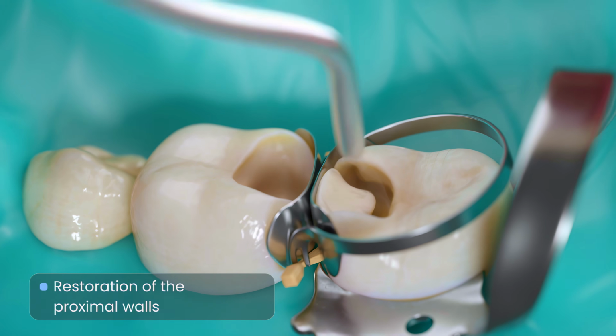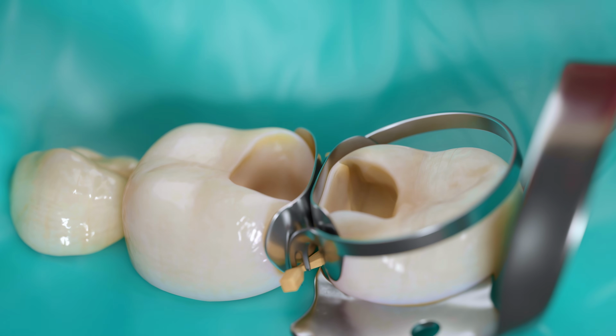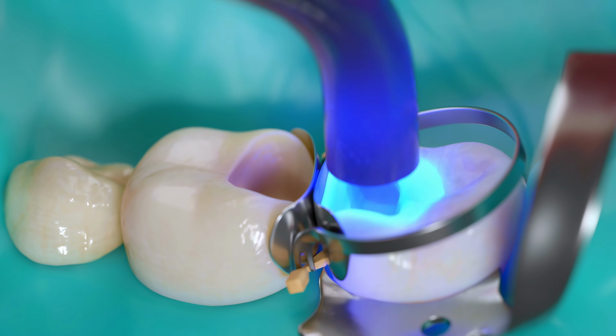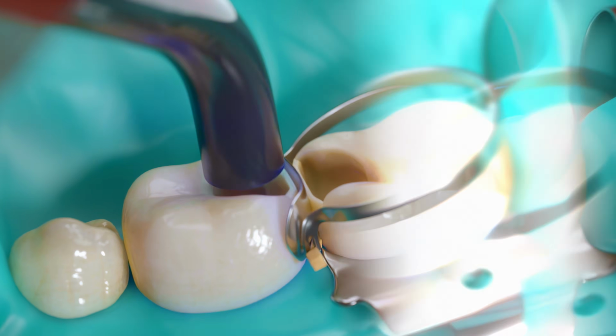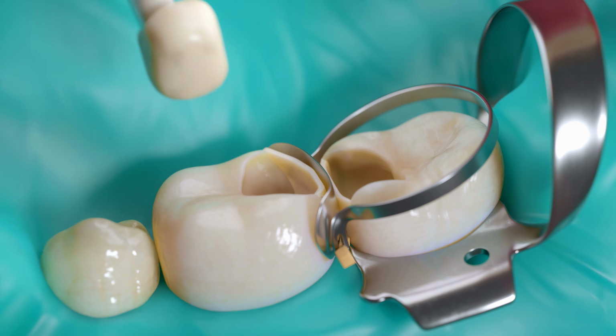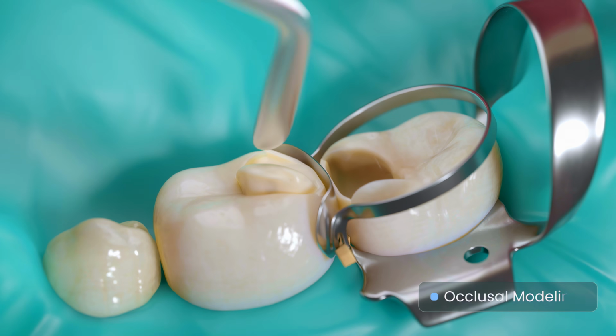The first step in restoring tooth anatomy is the formation of the proximal walls. Each increment of composite material is cured separately. The cavity is filled with a composite in a layered manner, carefully adapting each increment to the margins and shaping the tooth anatomy.